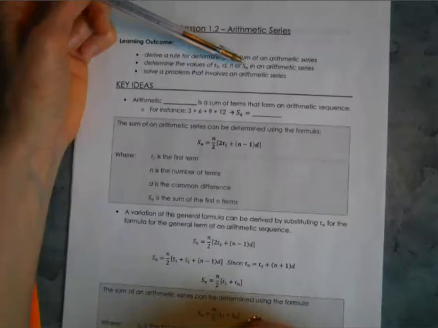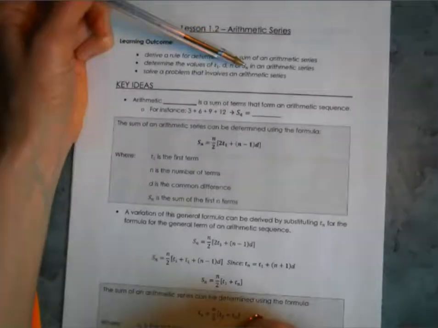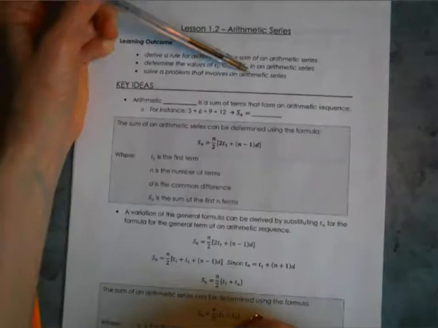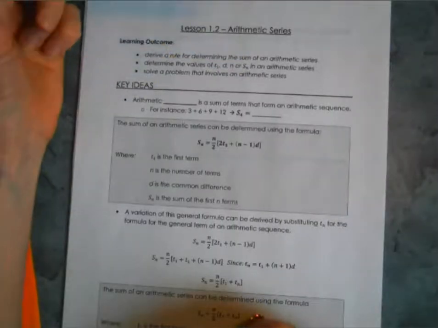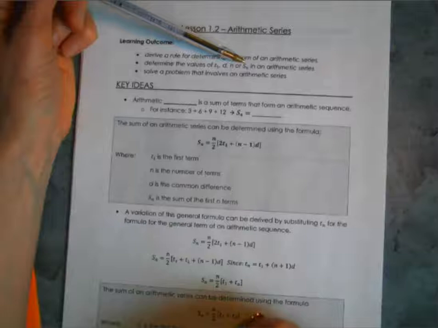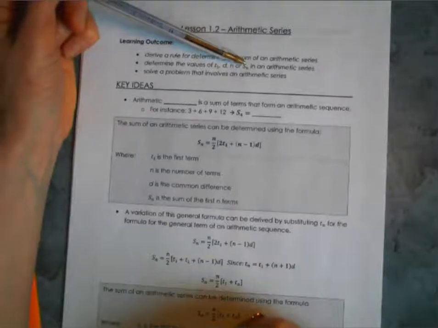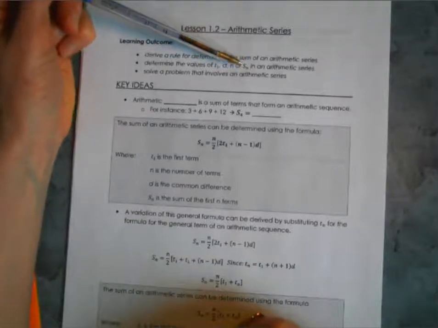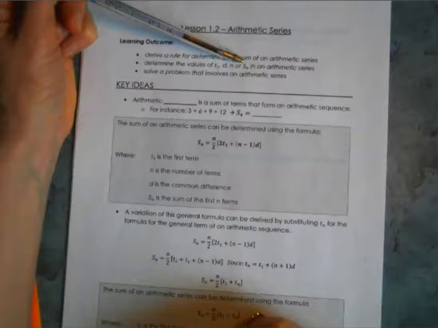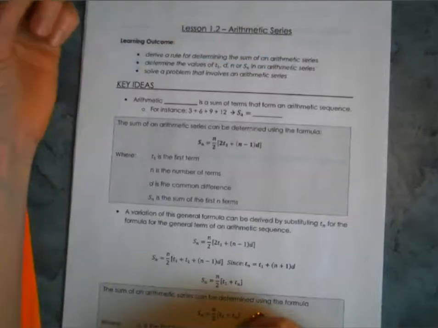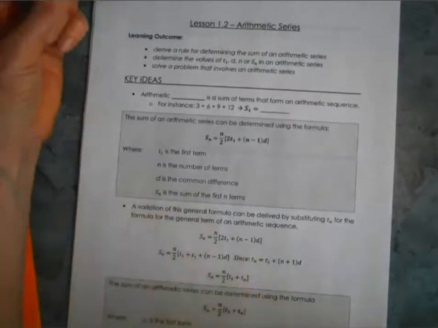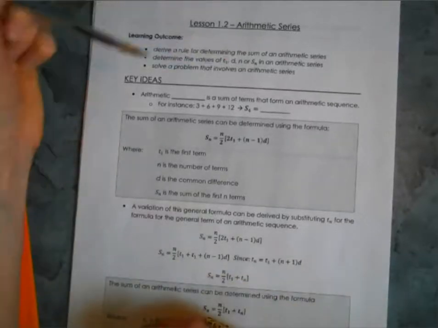Now we're going to introduce something new in this lesson, where we're going to be looking at the sum of those numbers that are in an arithmetic sequence. When we're looking at adding those numbers together and finding how much they add to in total, remember the word sum in math always means the total after addition. That's when we call it an arithmetic series. It's when we're concerned with adding all the values together, adding all the terms.